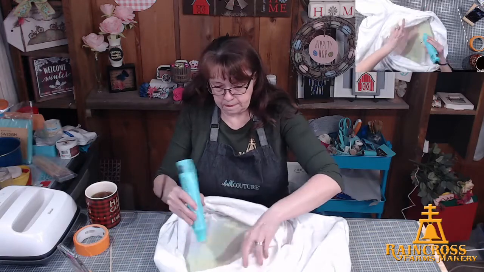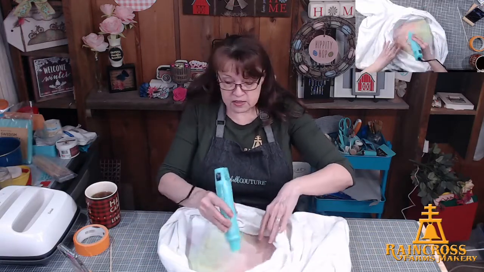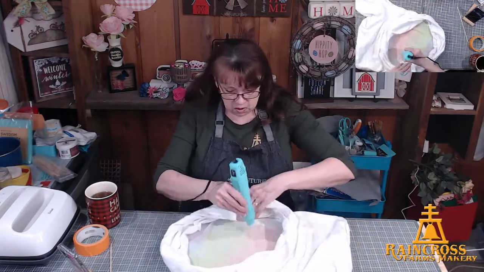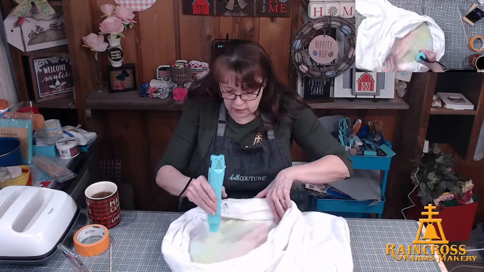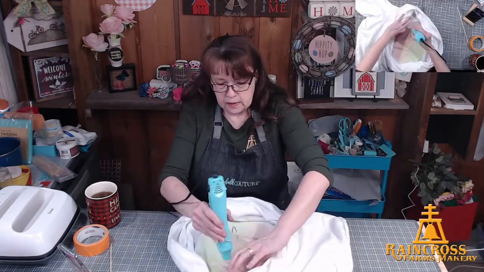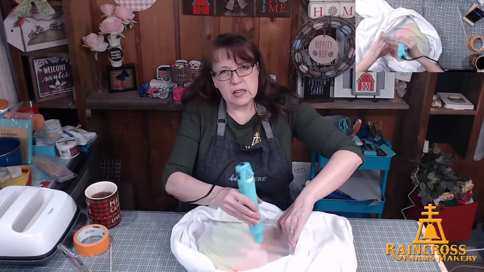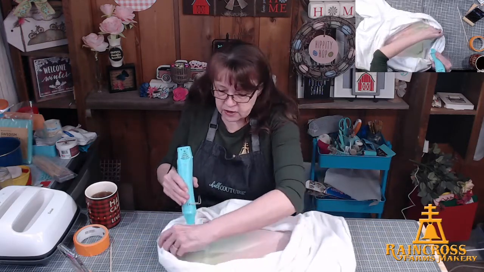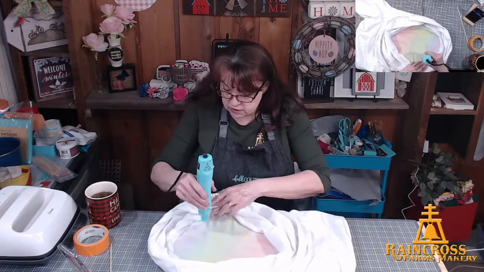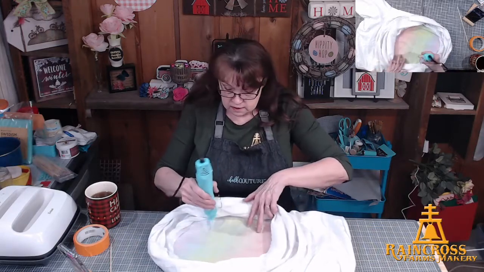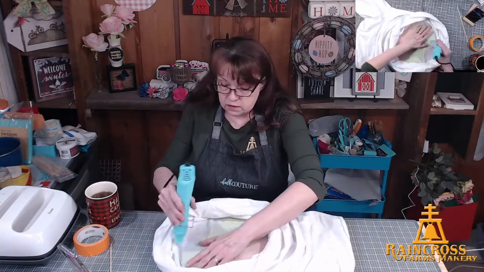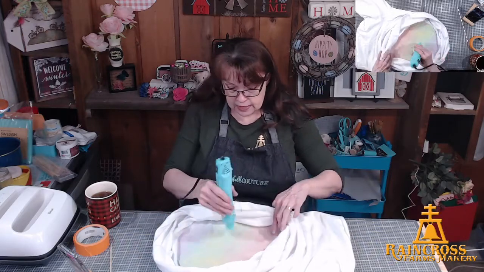Now, ideally, you would let this dry on its own overnight, 24 hours before you heat set it. You'd get the best results with that. But if you're in a pinch or if you're doing a live and you don't want to make people wait, then you get your dryer out and you kind of give it a dry.